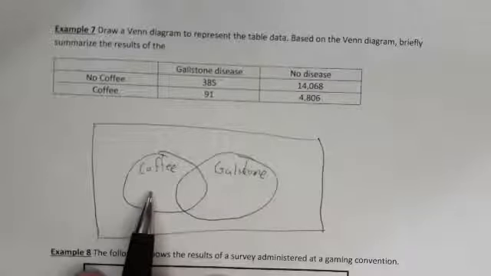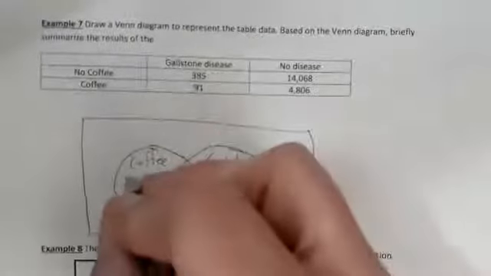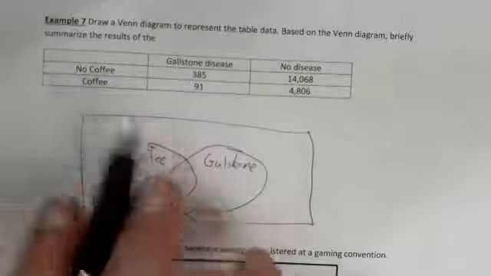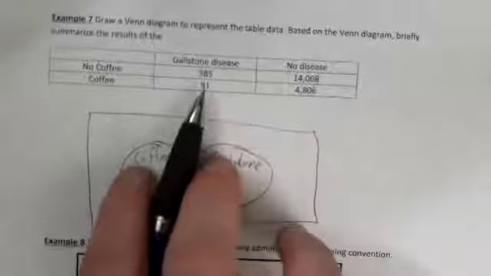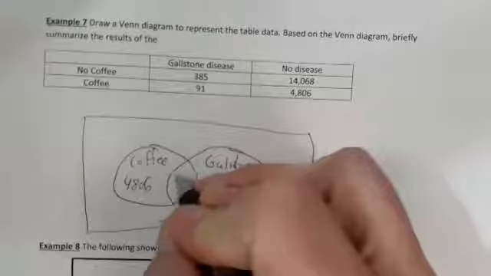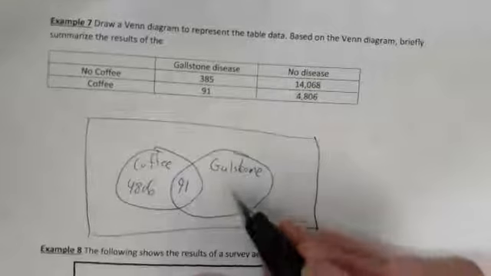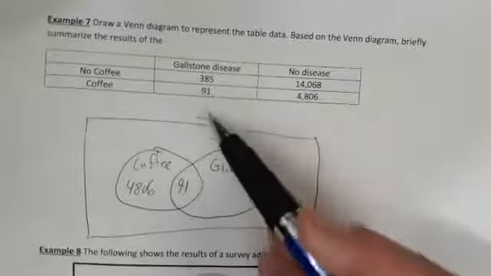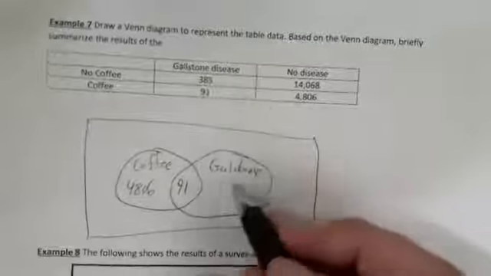So if I look in here, I want people that drink coffee but did not have gallstones. That is the number 4806. And here I want people that drank coffee and did have gallstones. That should be 91 in here. If I'm looking over here, I want people that had gallstones but did not drink coffee.